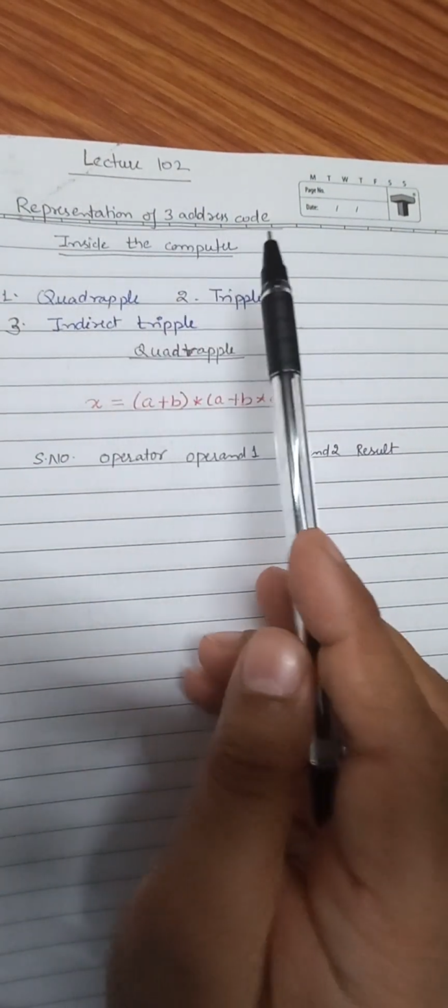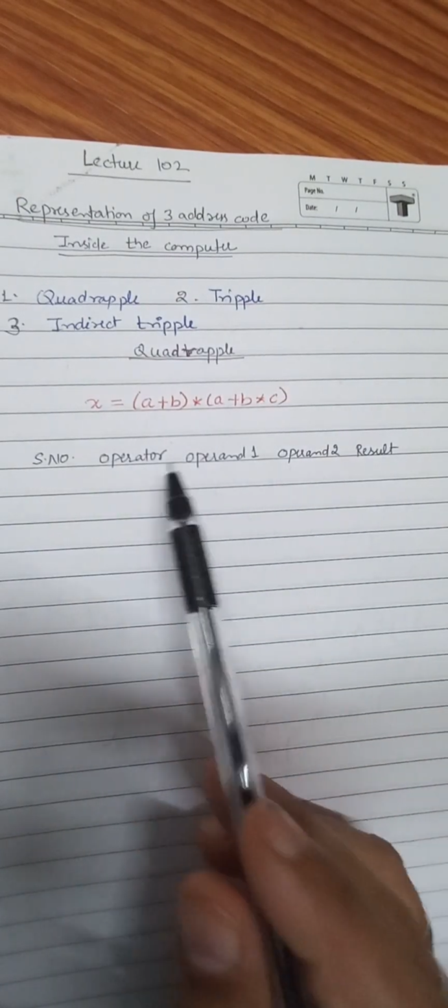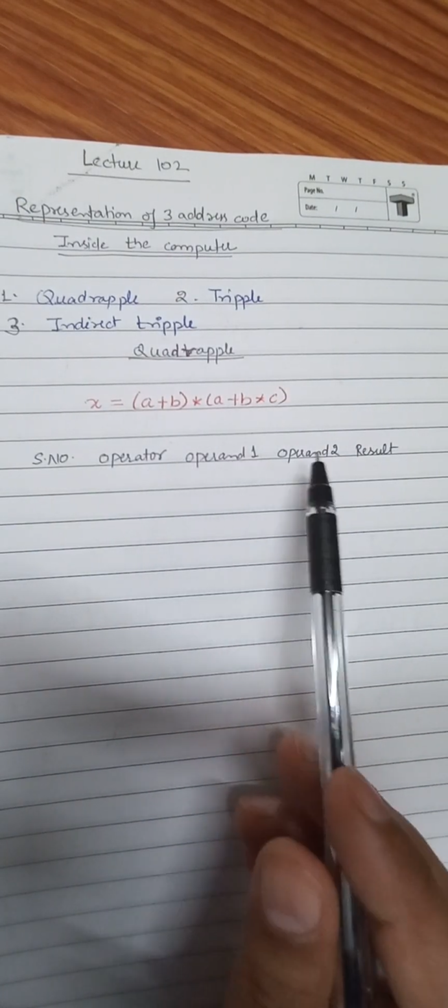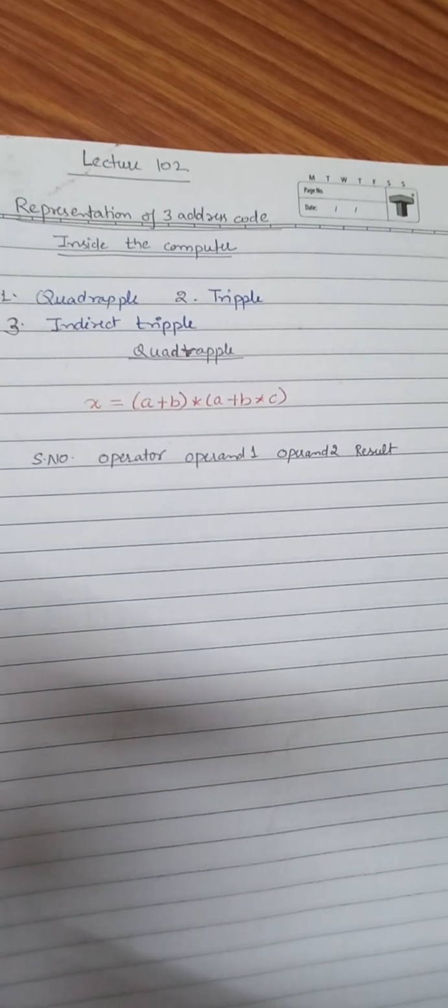Because this is a three address code, we can take only two operands and one operator. Maximum three we can take.